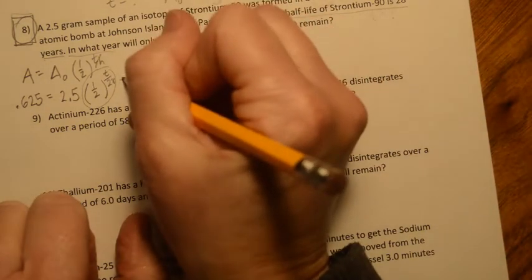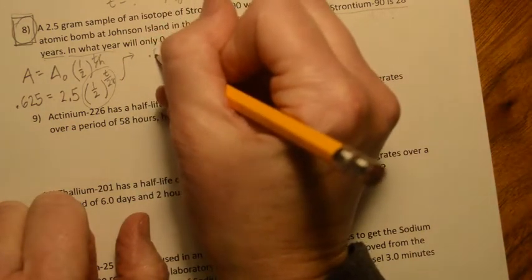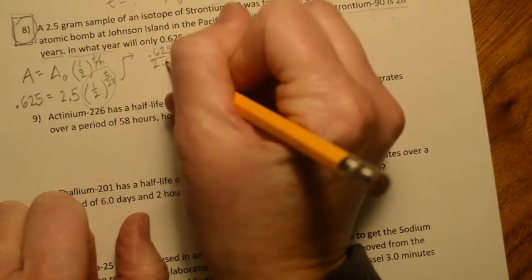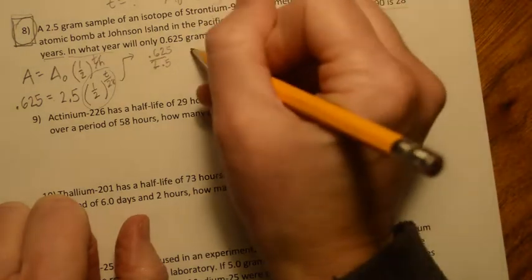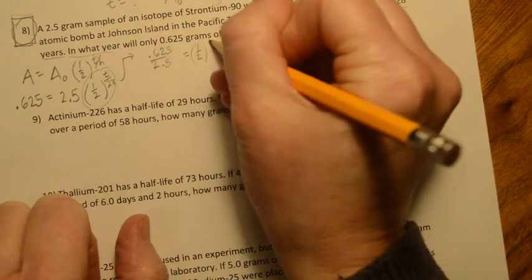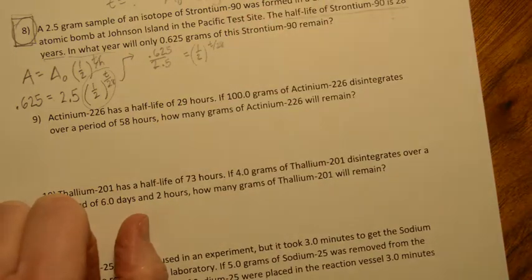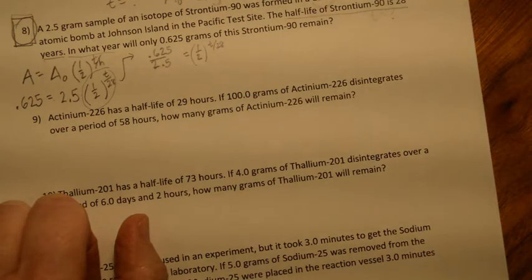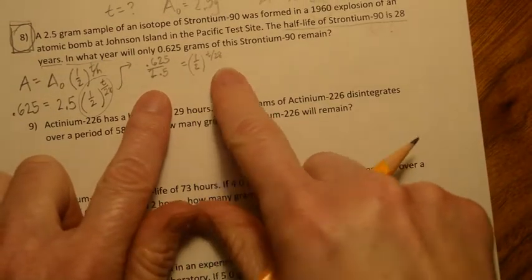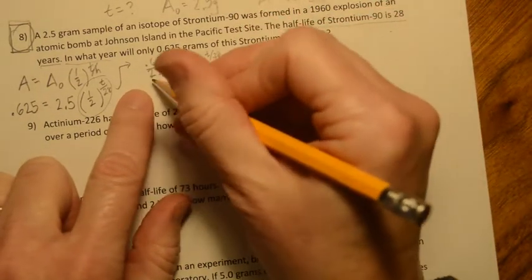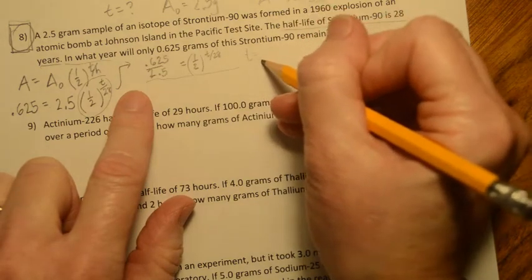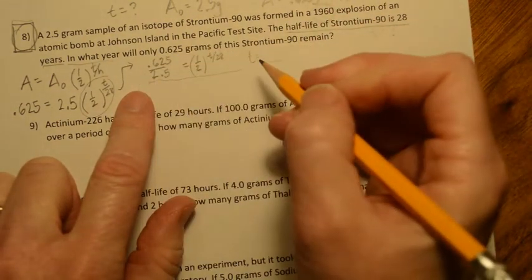Right? So when we do that, we end up with 0.625 over 2.5 equals 1/2 to the T over 28. All right, and again, just as before, if we would like to get this variable down to this regular level right here, so we can write T equals something, then we need to get it down.